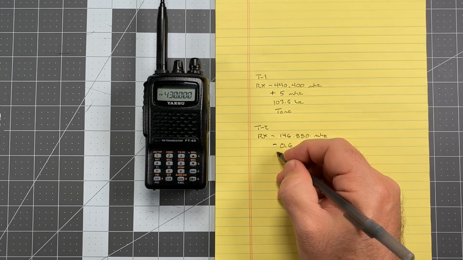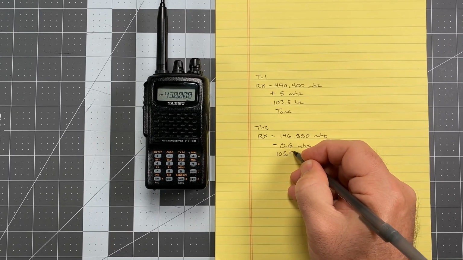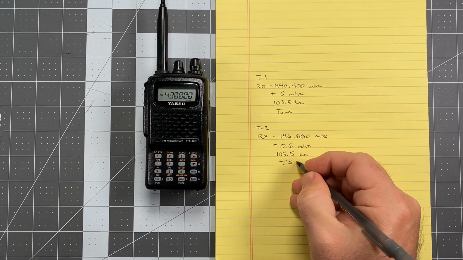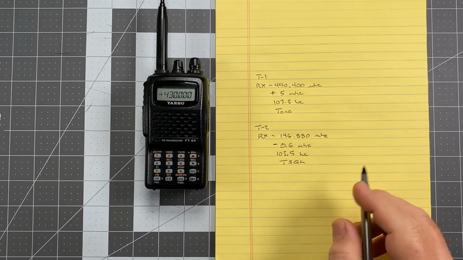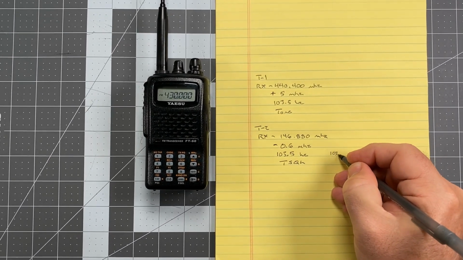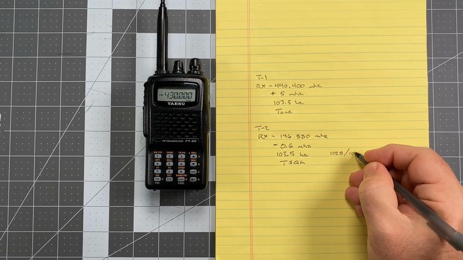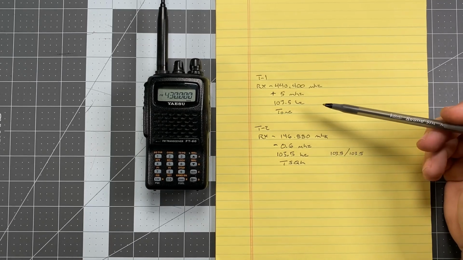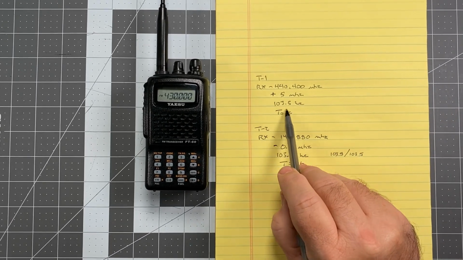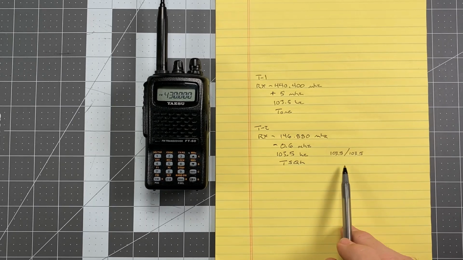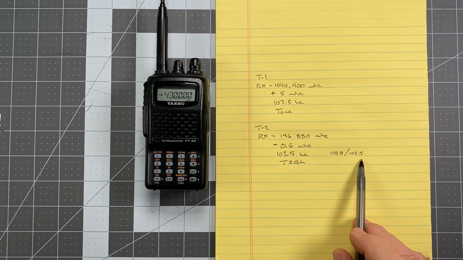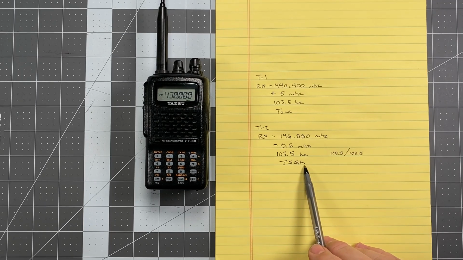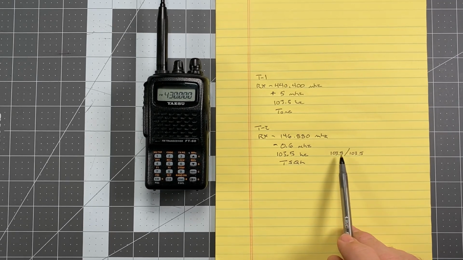The tone is going to be 103.5 hertz again, but in this case it's going to be TSQL, which is tone squelch. Now what that means is 103.5, 103.5. If you're one of those people that has looked at RepeaterBook and you see all these repeaters that just have one number for your offset, but you see 103.5/103.5, they don't ever tell you what that means. What that means is this is a TSQL or tone squelch repeater setup.